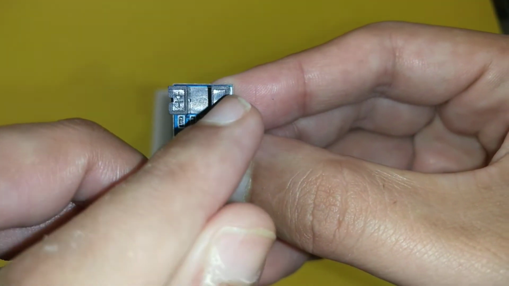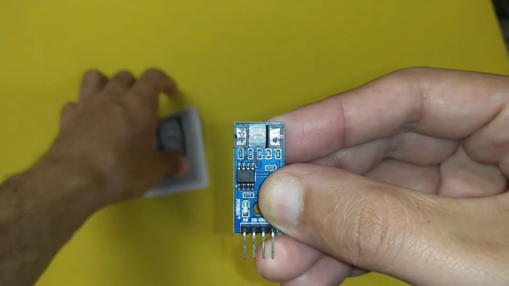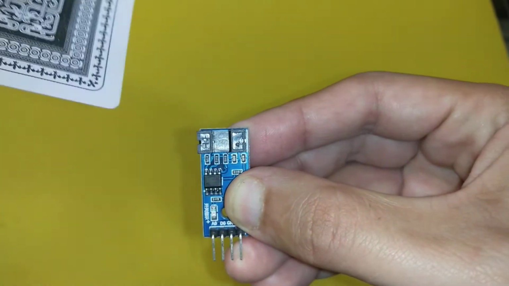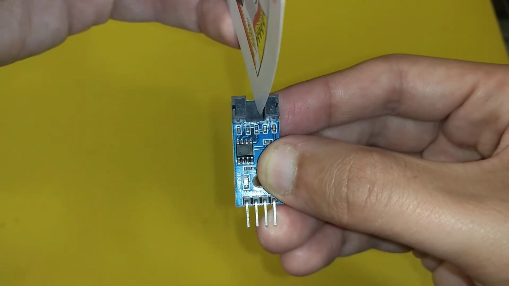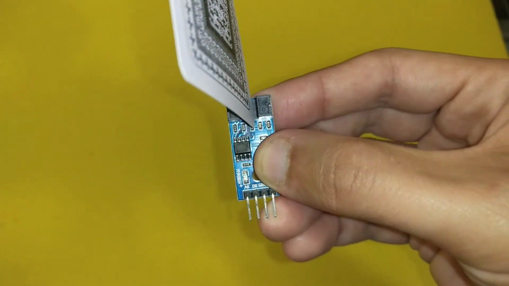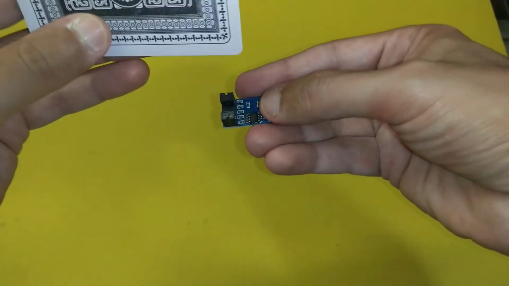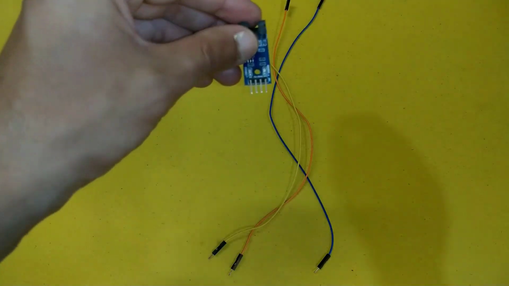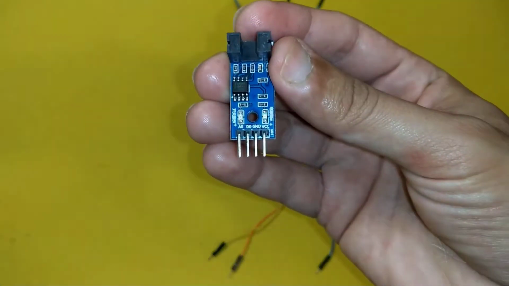When there is no object between emitter and receiver, sensor will give maximum output voltage or digital high signal. But when the light path is blocked by an opaque object, sensor will give minimum or zero voltage or digital low signal. So now we will connect the wires to the sensor.